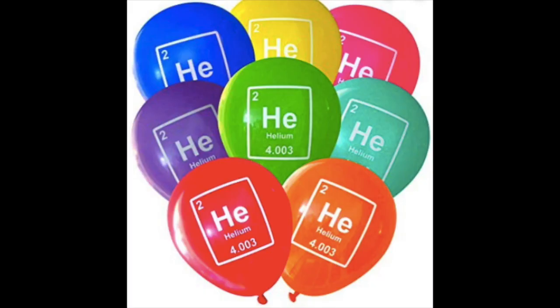For example, these balloons are filled with helium. It's a colorless gas, and it's less dense than air. That's why helium balloons float.